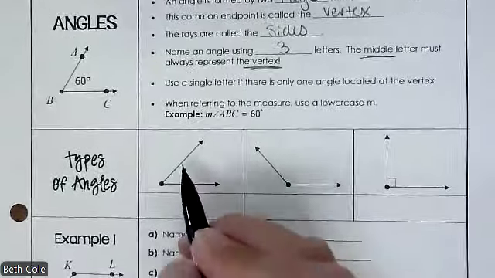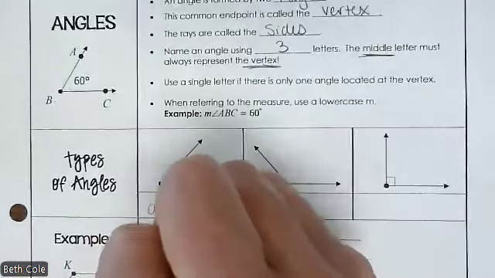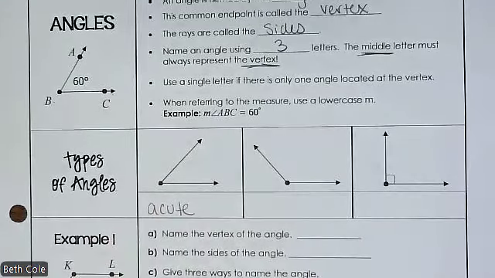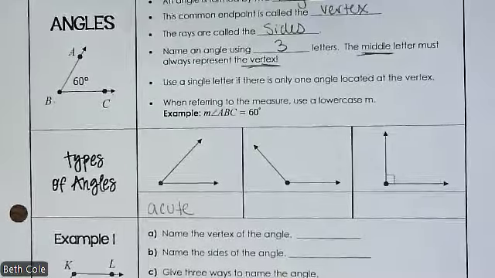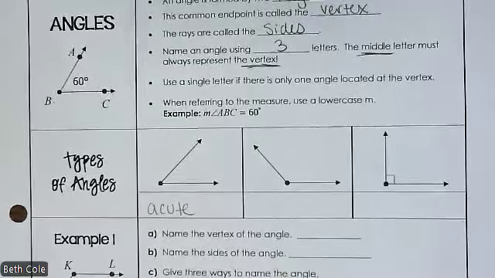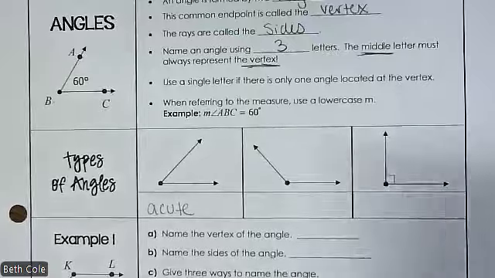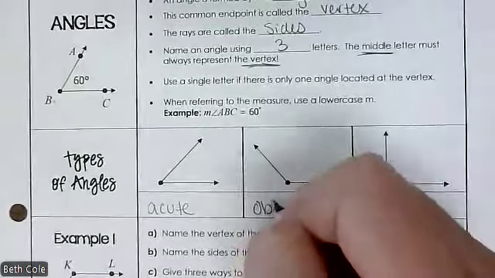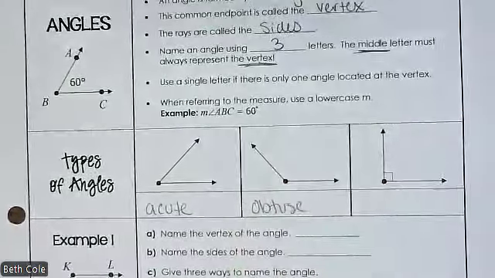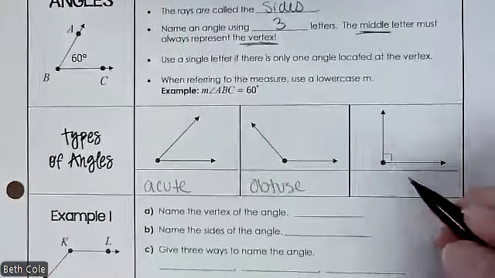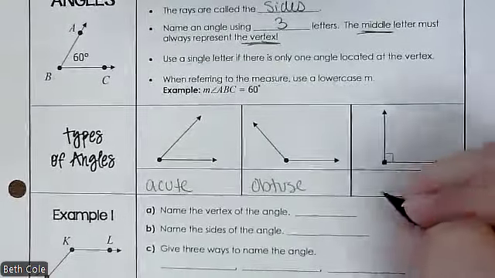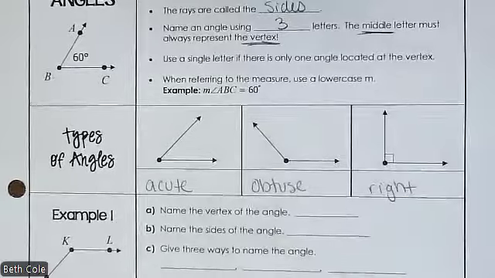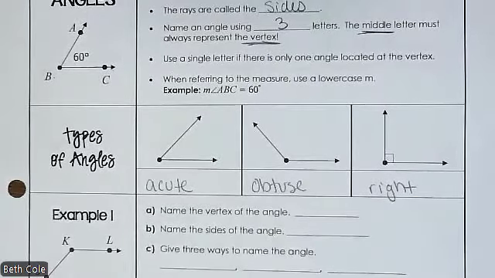So types of angles. This one we call acute. Does anyone know what that means? Acute? Smaller than 90. Good. This one's called obtuse, which means bigger than 90. And if it is 90, we put this little square in there, and that is called a right angle if you have 90 degrees. I kind of like geometry. It's a lot of common sense. It is a lot of vocabulary.